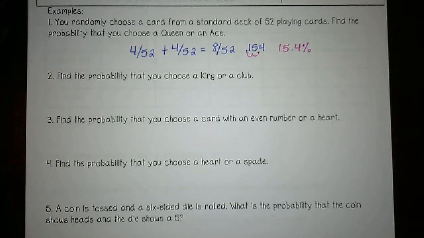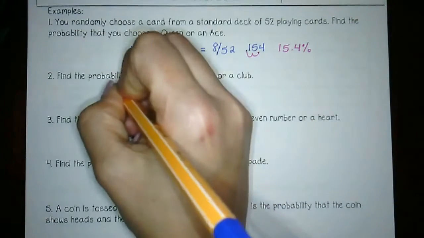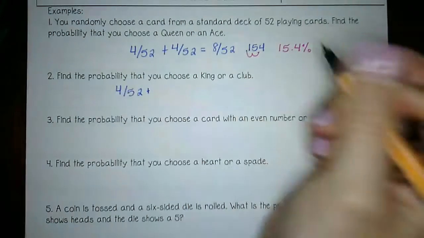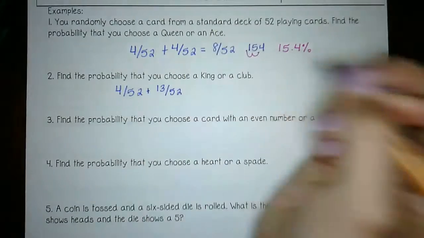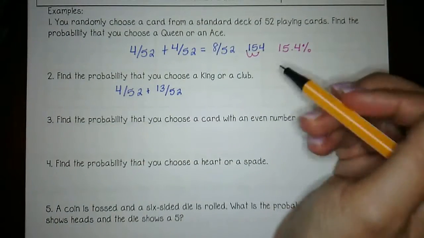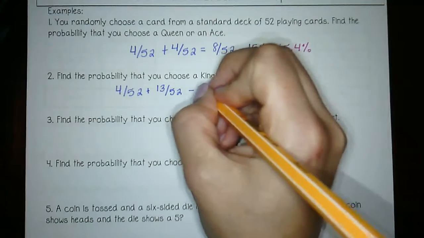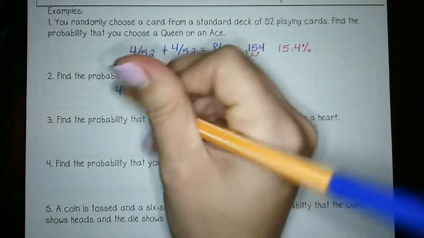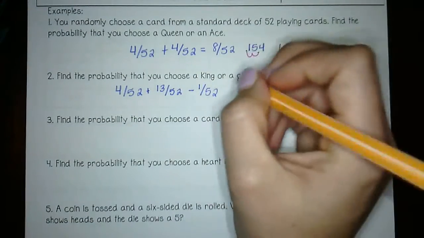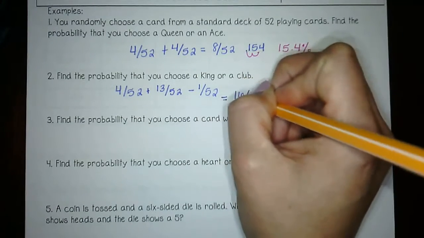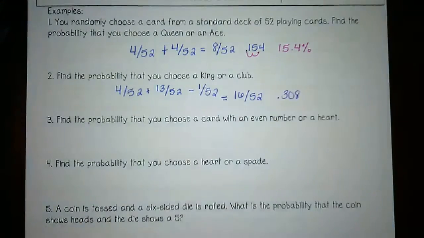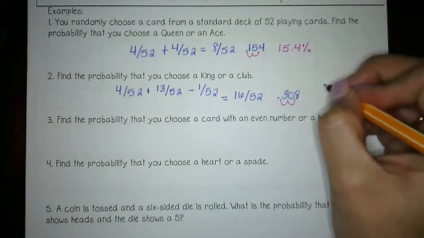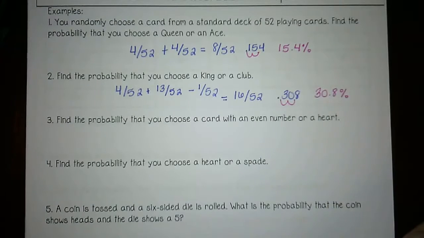Probability that you choose a king or a club. How many total kings are in a deck of cards? There are 4. How many total clubs are there? Well, there's 13. Is there any overlapping? Yes, there is: the king of clubs. So we need to subtract that king of clubs because right now it's counted under kings and clubs. So we have to take that 1 away. And when we do that, we get 16 out of 52, which gives us 0.308. Move the decimal, and you get 30.8%.